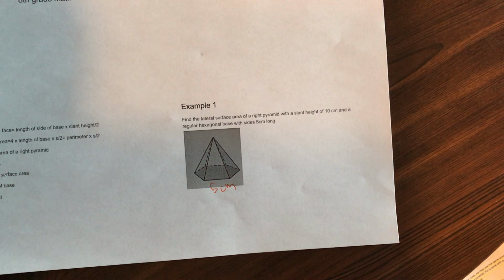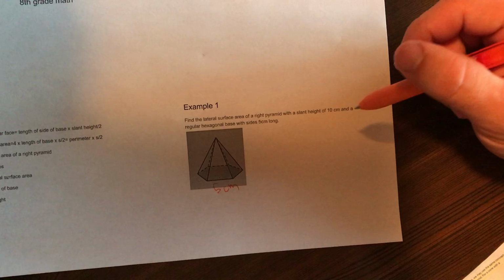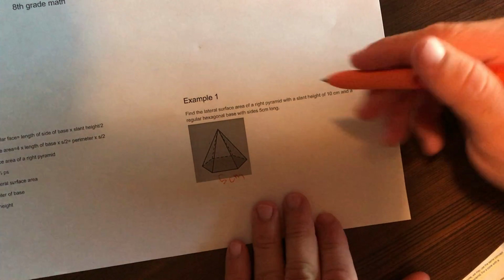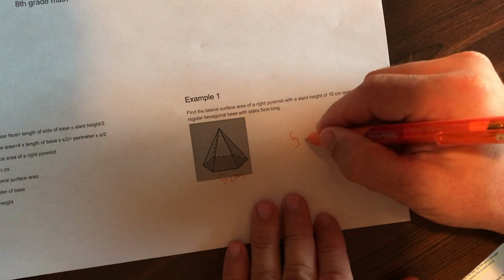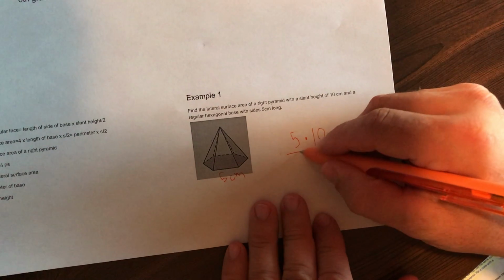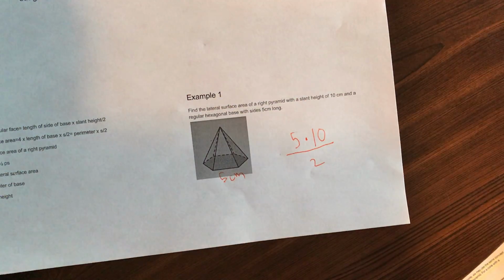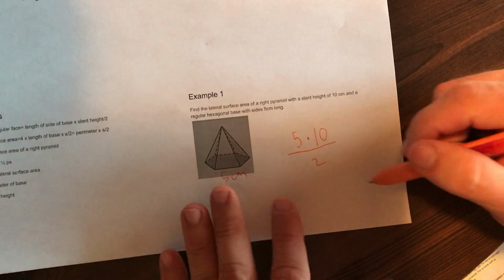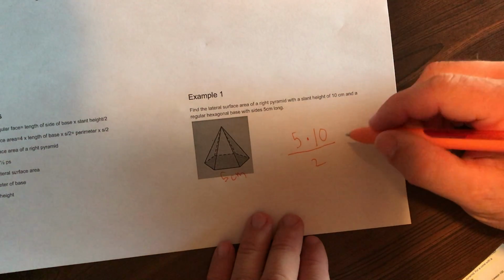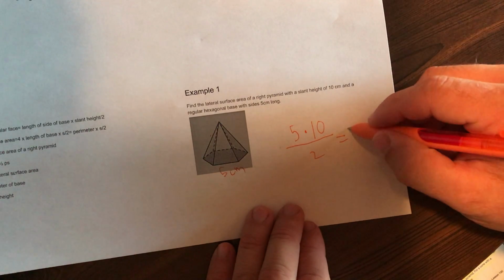So let's start figuring out what the area of a triangular face would be. Well, we got 5. We're told that the slanted height is 10 centimeters. So we'd have 5 times 10 divided by 2. That's just finding the area of this triangle. So we have 5 times 10, that's 50 over 2, which equals 25.